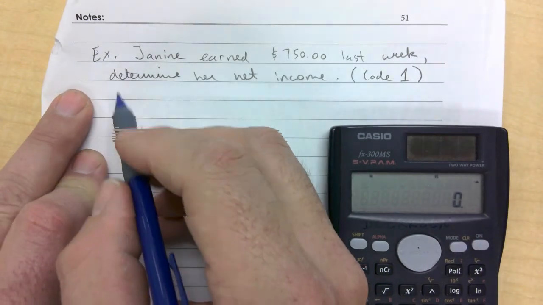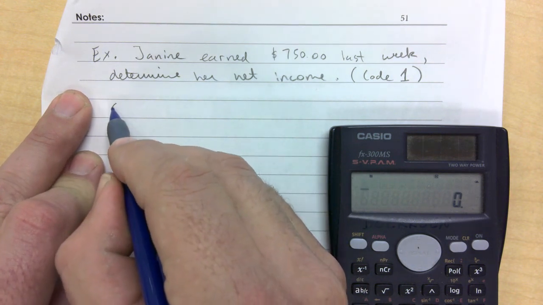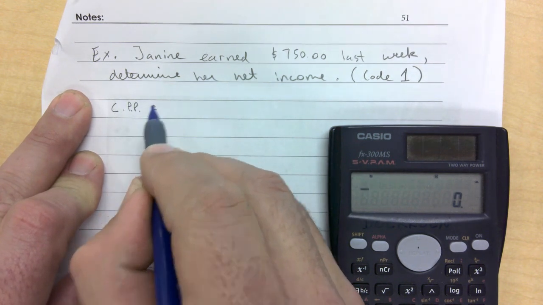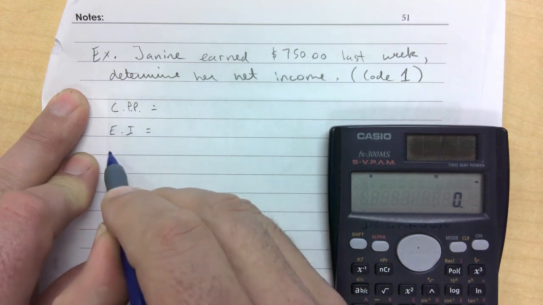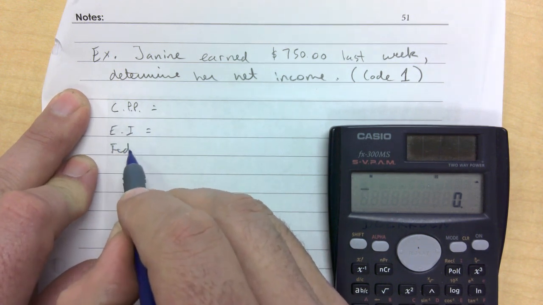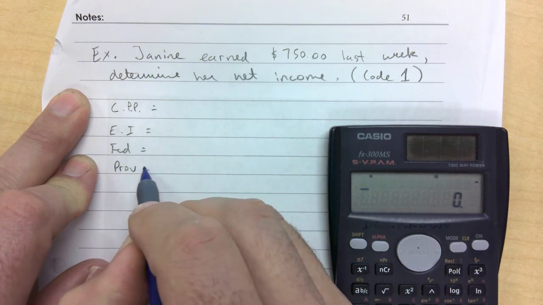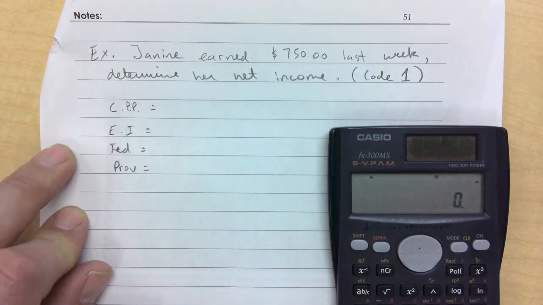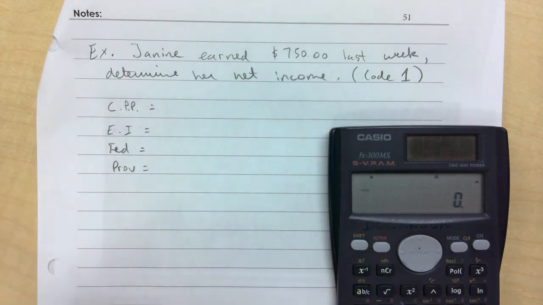And again, it doesn't have to be in that order, but we'll do it CPP, EI, federal, provincial. So go ahead and find all those numbers for each category and then calculate the net income. Do that now, okay? You've got 12 minutes. I have complete faith in you and that you can do it in less than that, okay? You got it already? Okay, check those.